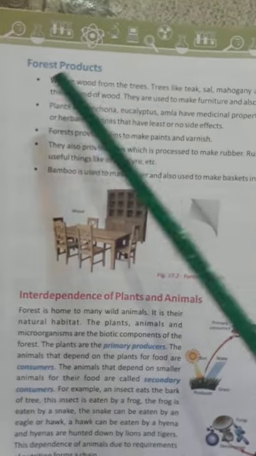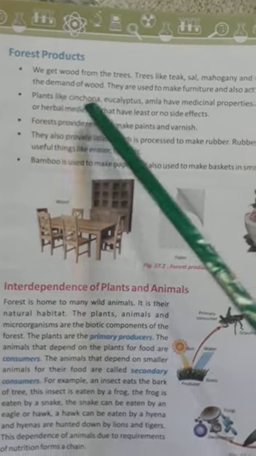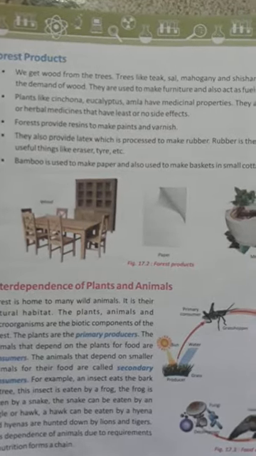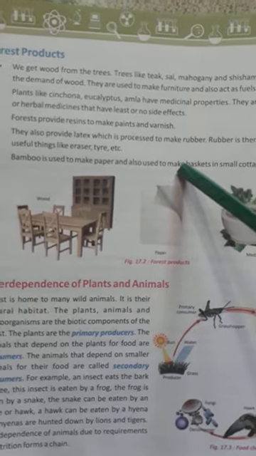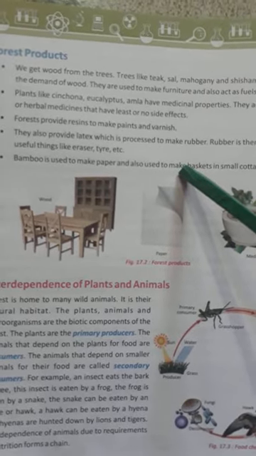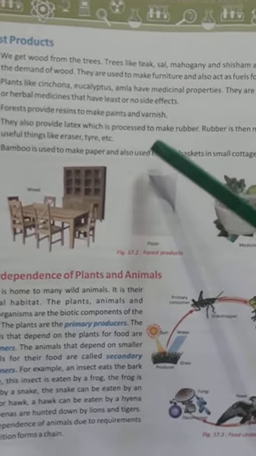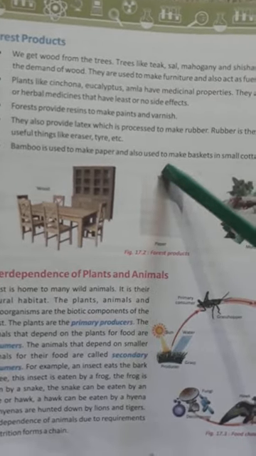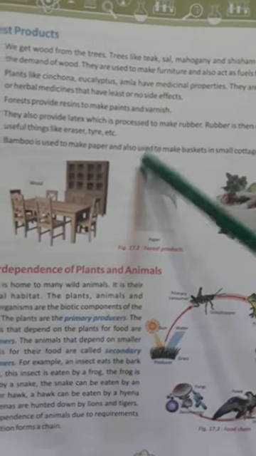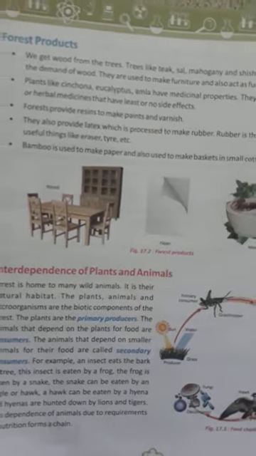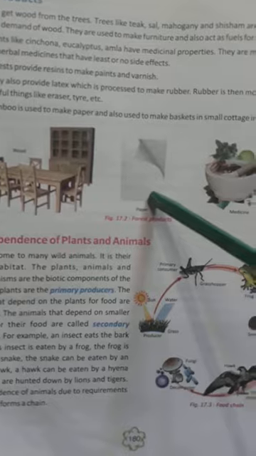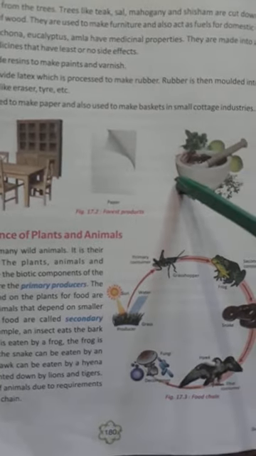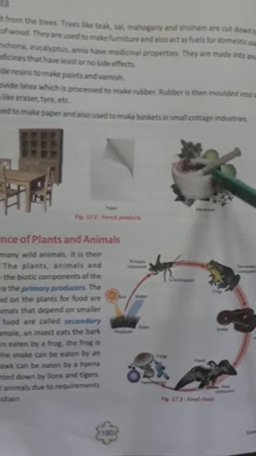Okay, so these are the different types of product that forest provides us. It provides us wood, it provides us medicinal properties also, Ayurvedic things. It provides us paint, varnish and all. Also rubber and all. And also the bamboo, it provides us paper and different kinds of baskets and small cottage industries. Alright.